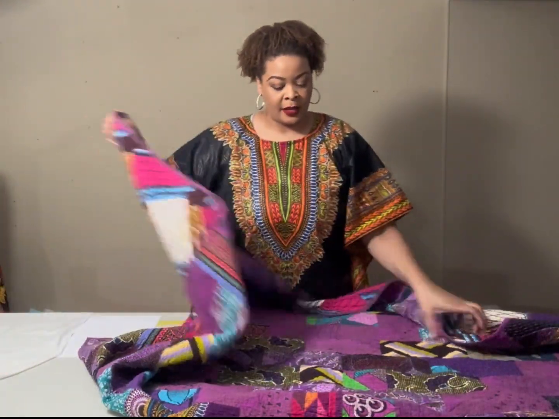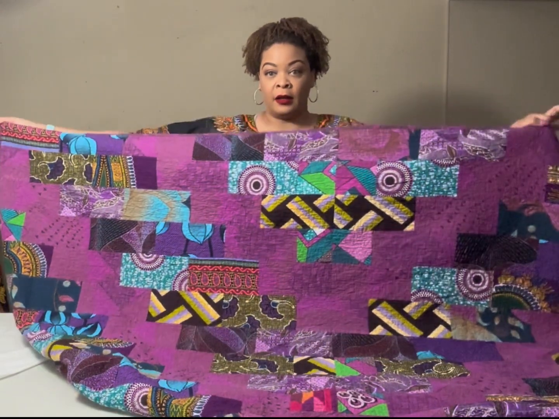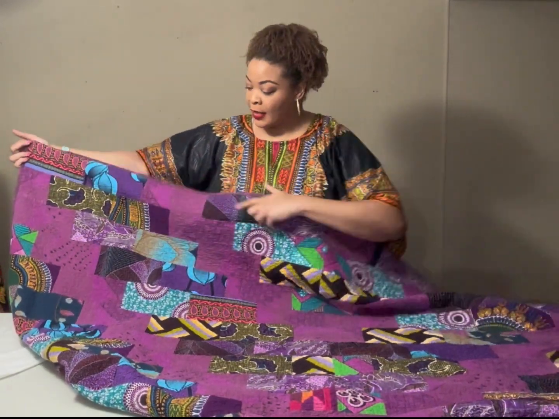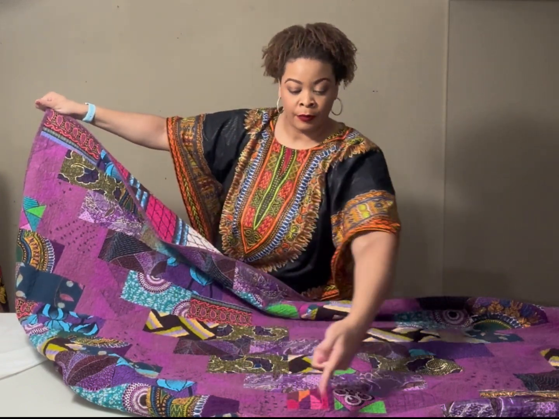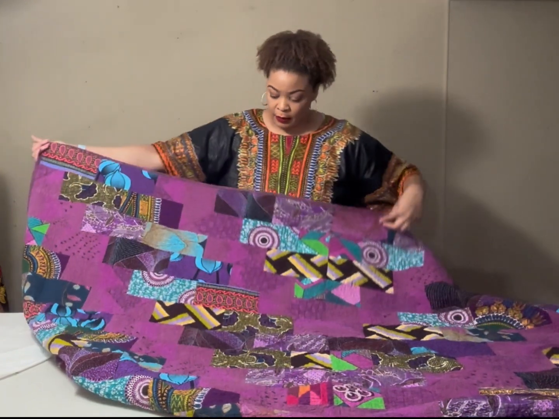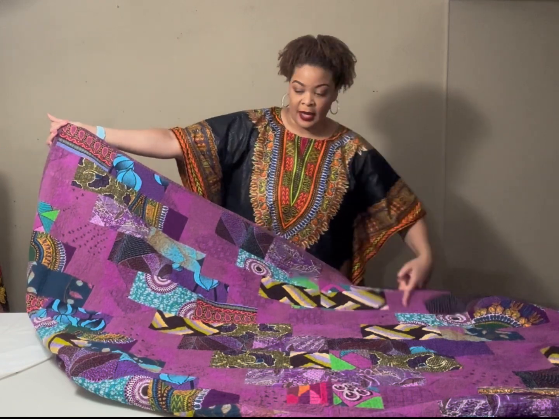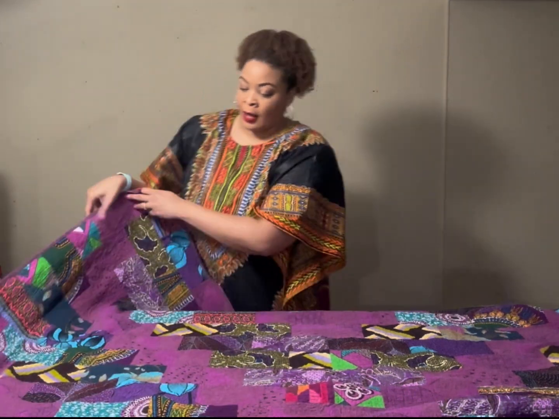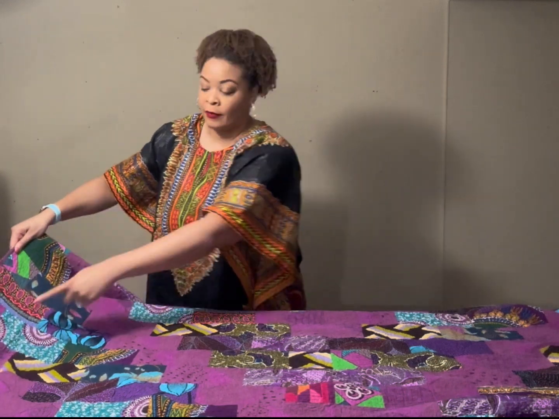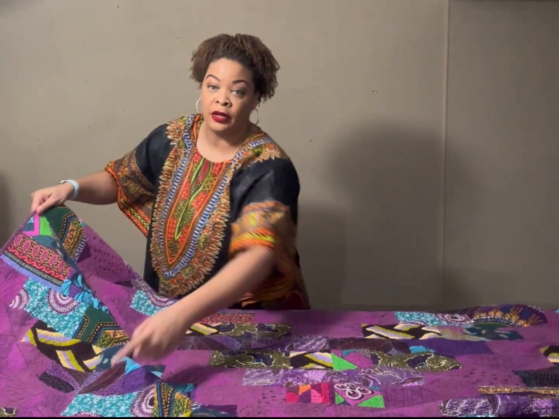Let me turn it this way so it's a V. But if you can see, in this quilt, these purple pieces make a design here, and they make a design here, and then up here on the end I also have the design here.